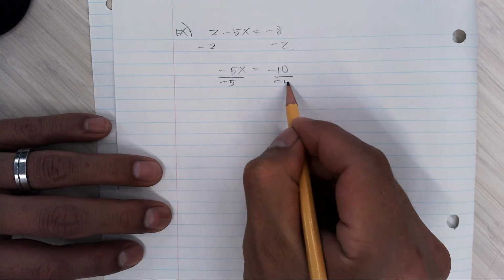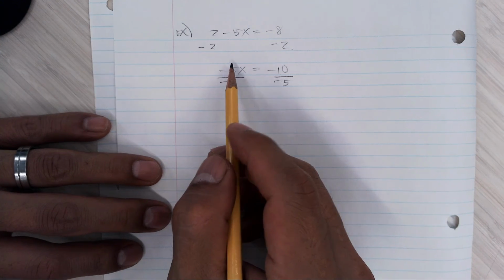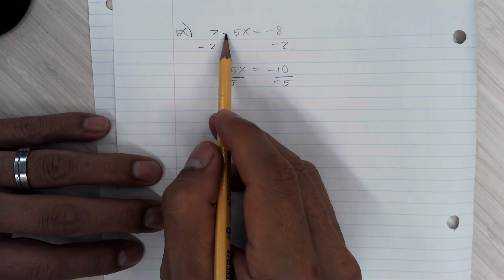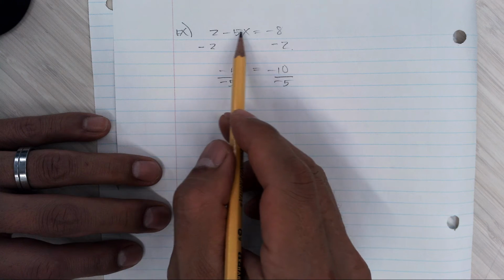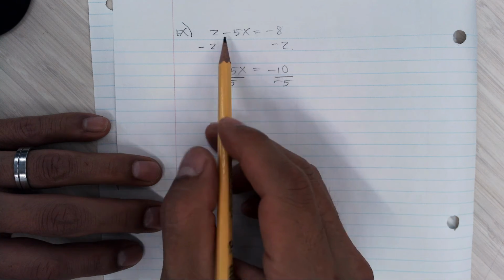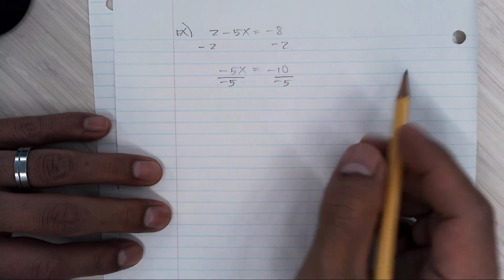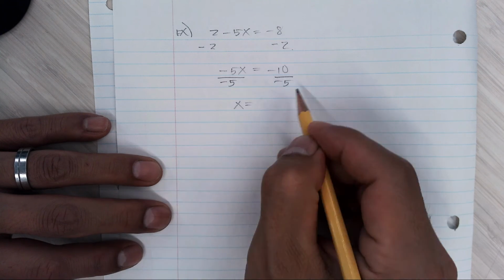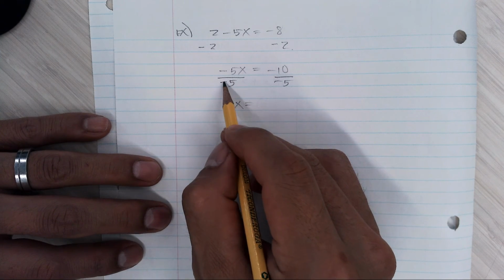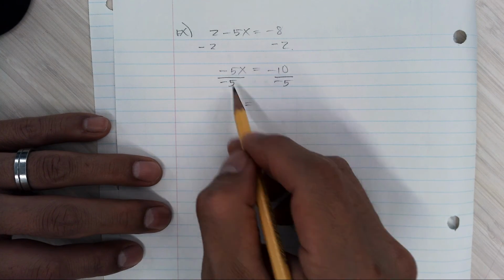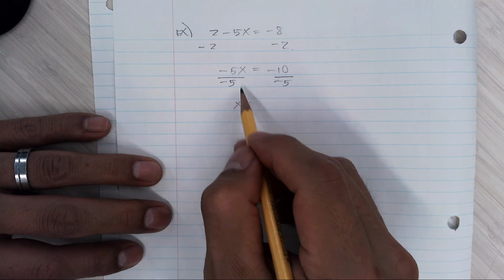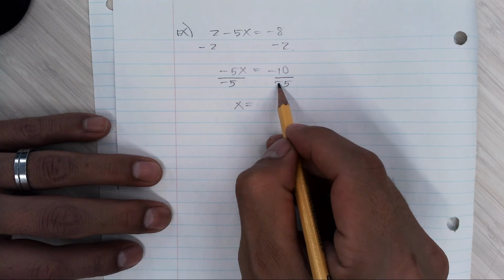I just wanted to show you an example like this because just because you get rid of that constant doesn't mean you get rid of this sign in front of this negative 5x, so it's minus 5x. Okay, that stays with it. And so this becomes x equals, negative divided by negative is a positive. And a negative divided by a negative here is positive 2.